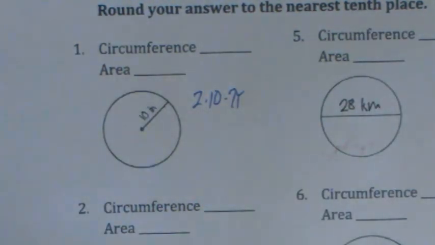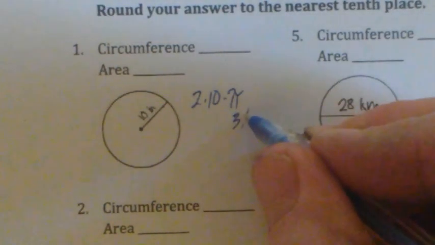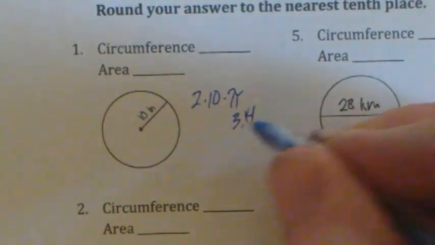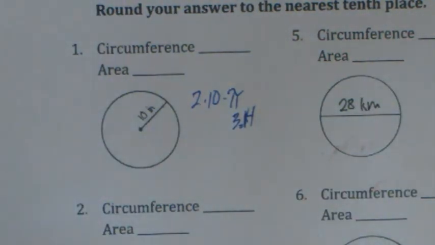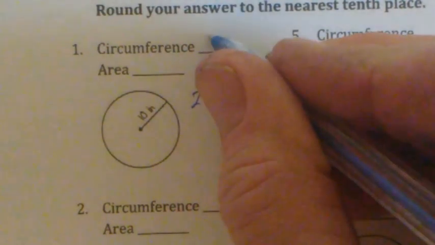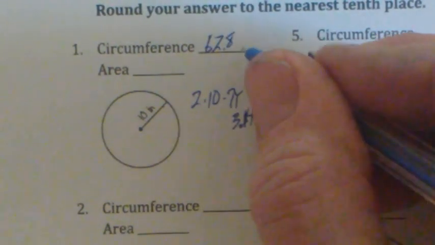2 times 10 times pi. Now they said use 3.14. If you put that in your calculator, what do you get? You should be trying these beforehand if you know how to do it. 62.8. And what's the unit? Inches.